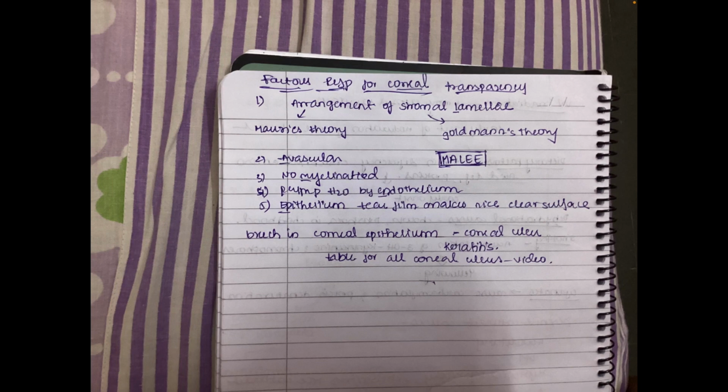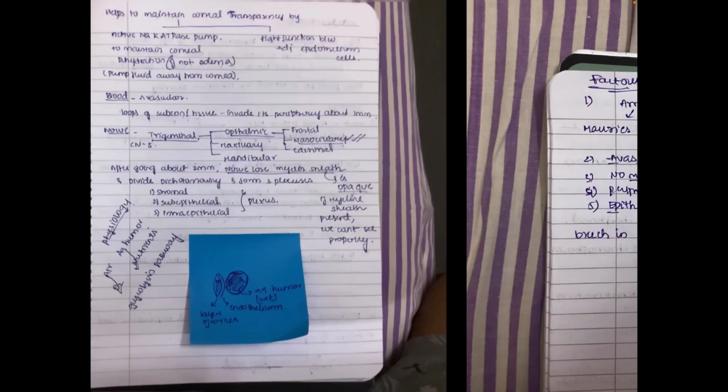M refers to myelination, no myelination of the nerves, right? A refers to avascular. L refers to stromal lamellae. E refers to pumping out excessive water from the endothelium. The other E refers to epithelium tear film maintenance. So see, this is about corneal transparency and the anatomy of the cornea.